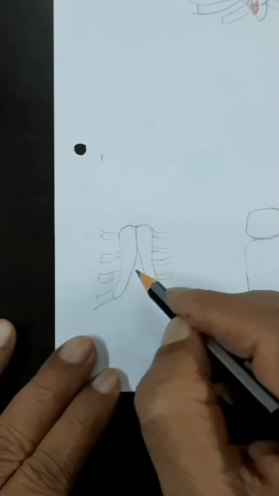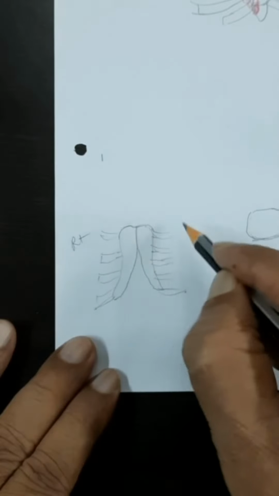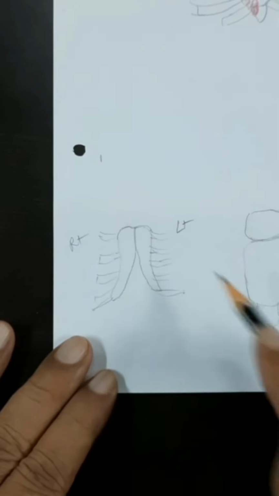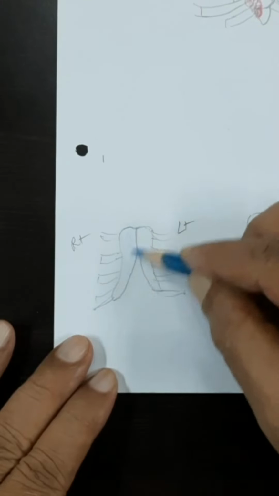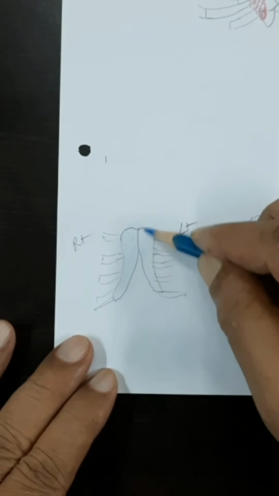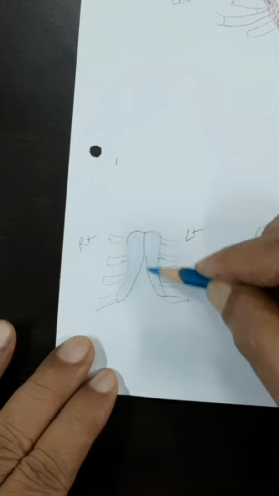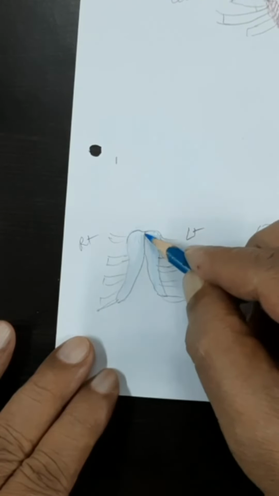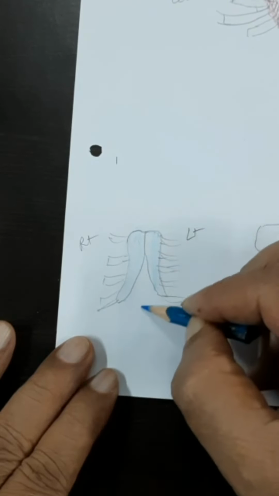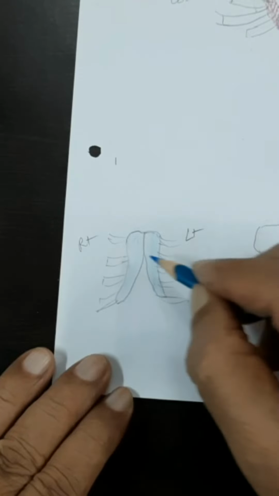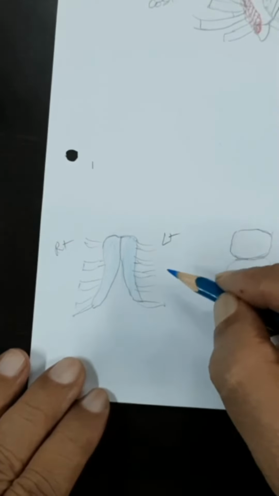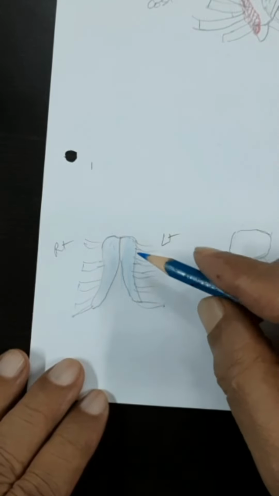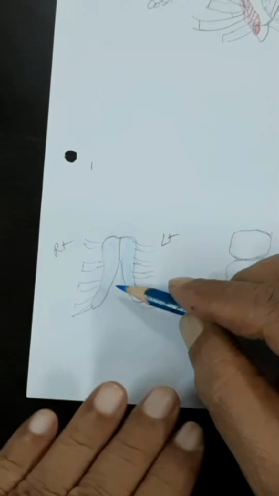So we are seeing it from the front, so this is the right side and this is the left. So these are the two costal cartilages which form the plate-like elongated structure for the sternum from the right side. Then they come to the midline and start fusing from above downward, okay. And thus after fusion they will form the cartilaginous model of the sternum, which is completely fused.